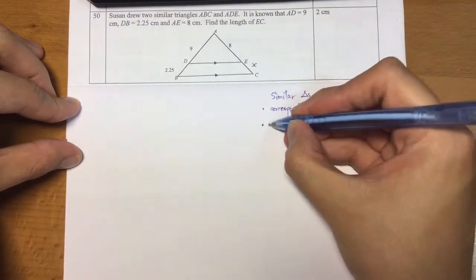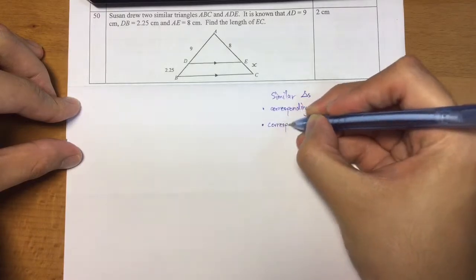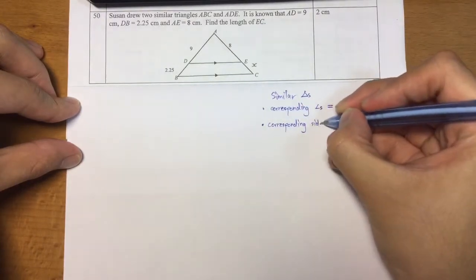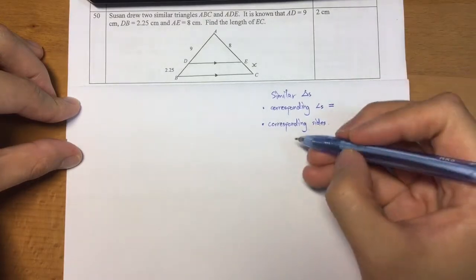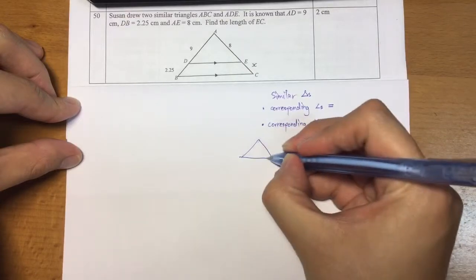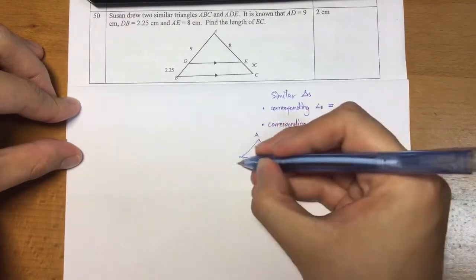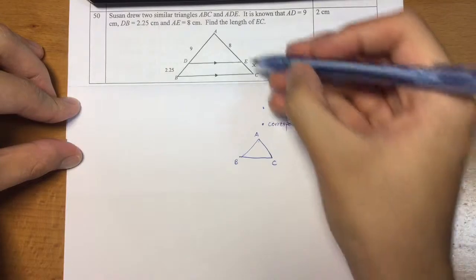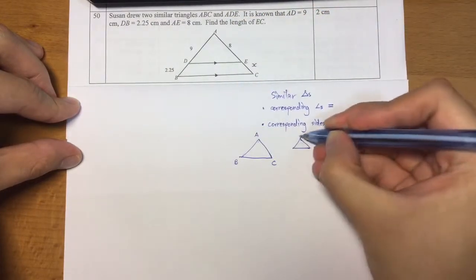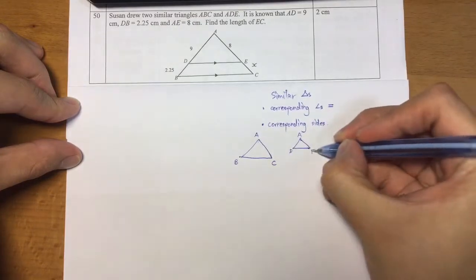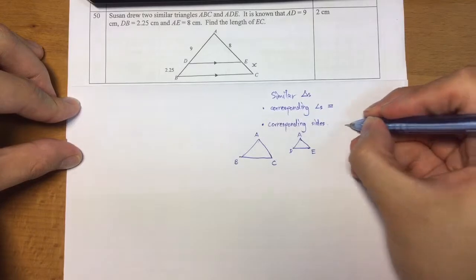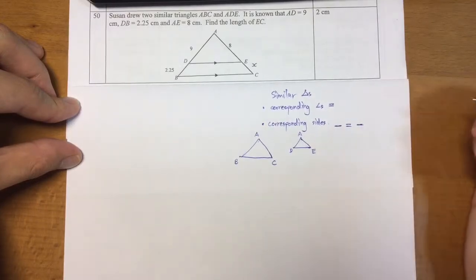And the corresponding sides, they are not exactly the same. However, the ratio of the sides are the same. So for example, triangle ABC. Let me redraw it here. ABC is the bigger triangle, and triangle ADE is going to be slightly smaller, like this. Obviously, the sides are not exactly the same. However, the ratio of their sides are exactly the same.